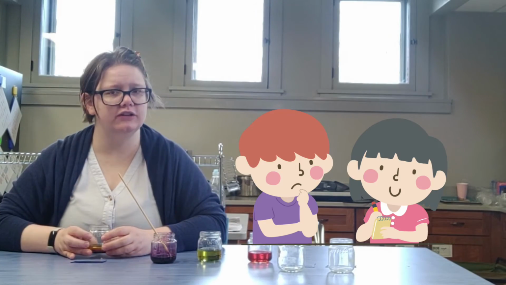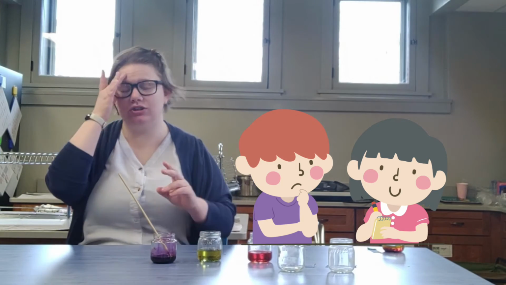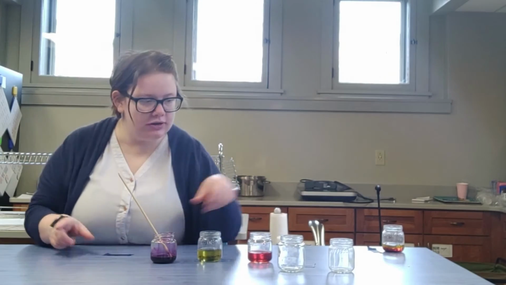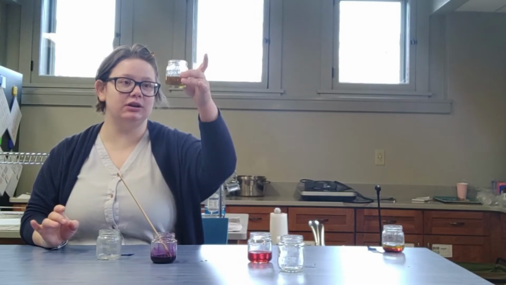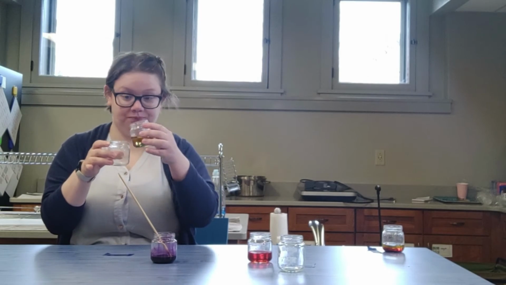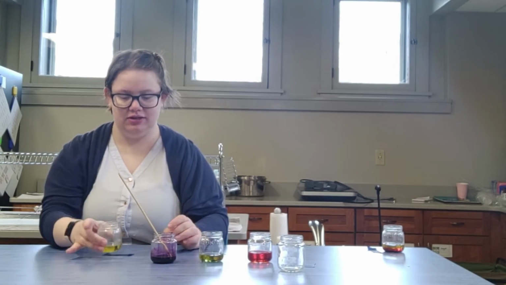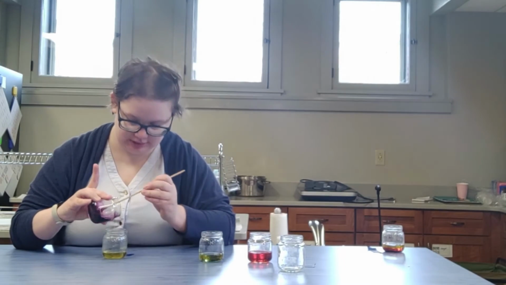Well, I'm not sure. So let's maybe set this one aside, right? And let's try a different combination and see, maybe it was just something weird happened and my water didn't want to do what it wanted to do. So let's test. So now I have my second empty jar, and I'm going to start by pouring a little bit of my oil in here, right? And I'm going to spoon some more of my corn syrup in here.